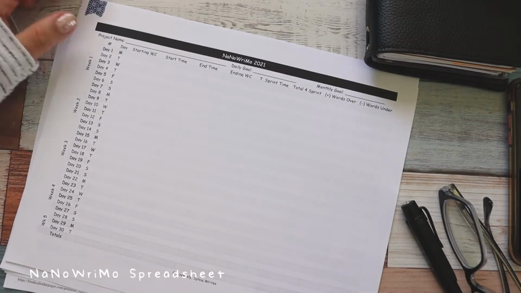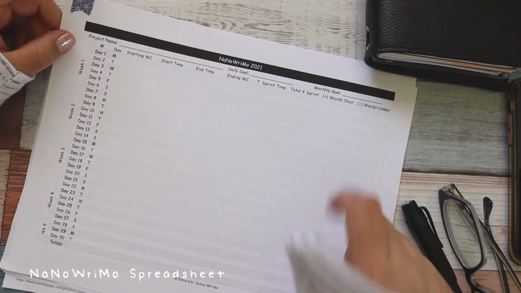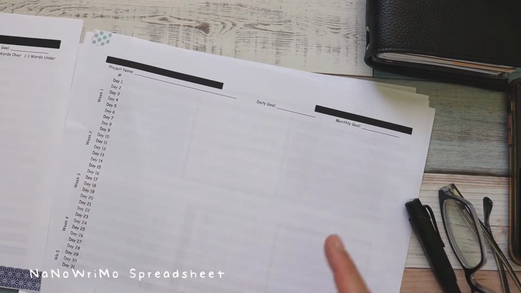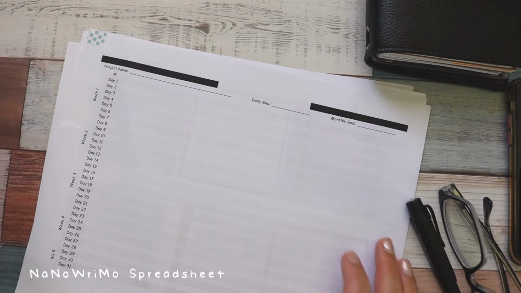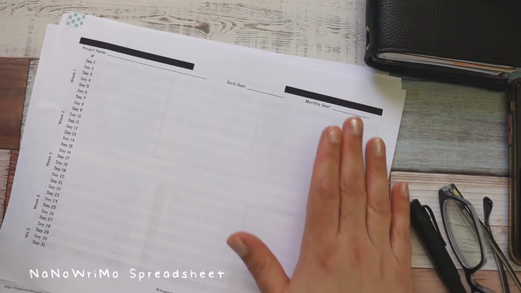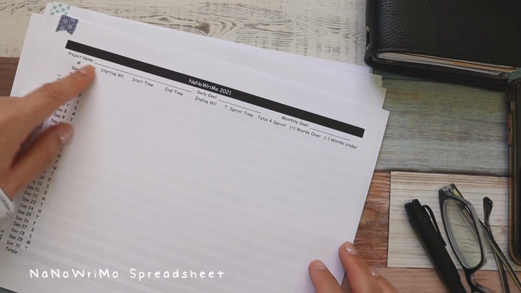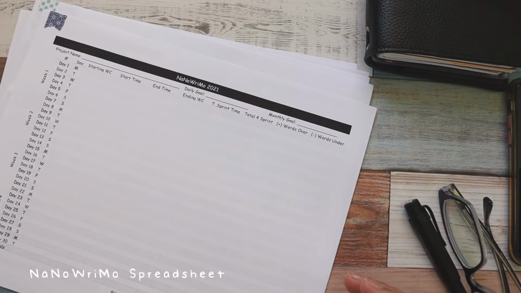So that's pretty self-explanatory. However, I know that some people might not find all of these categories helpful, so maybe even if you are participating in Nano, you might want to use the blank one just because you can go ahead and use whatever categories you want in the columns at the top. So you also have a space here for what project this is for. Of course, you have your daily goal and then your monthly goal as well.